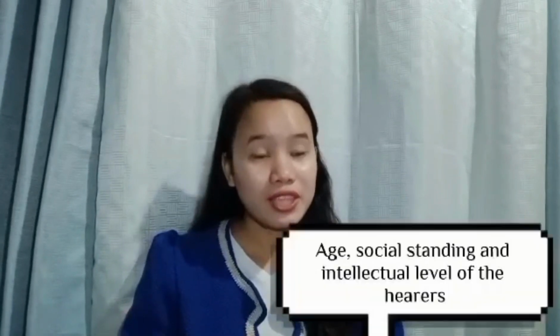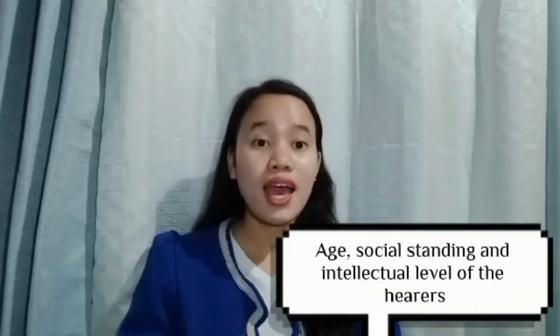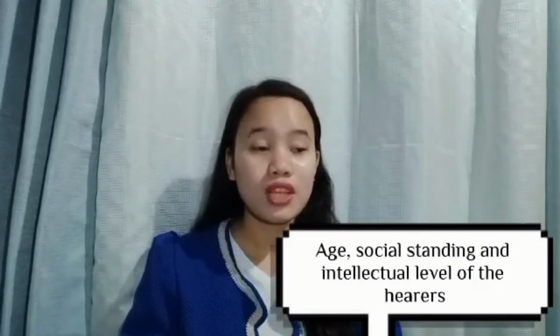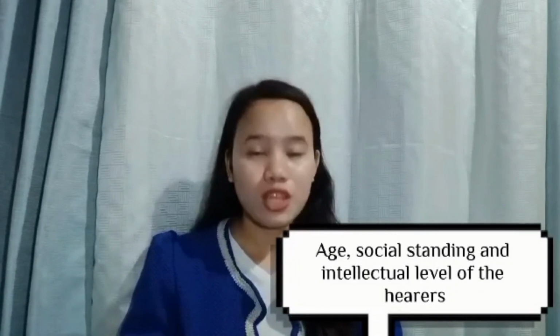More specifically, the speaker should adapt the style of his utterance to the conditions under which the conversation takes place, to the age, social standing, and intellectual level of his hearers, and so on, since by doing so he makes it more likely that the common purpose will be achieved.